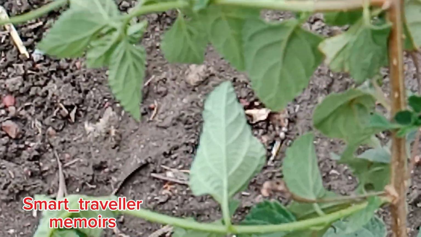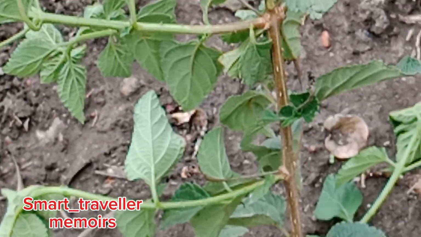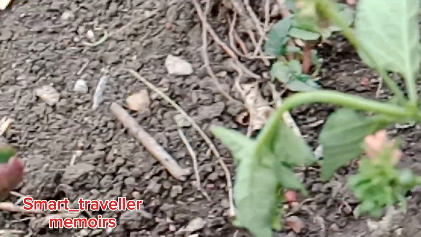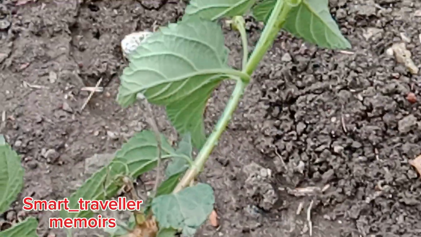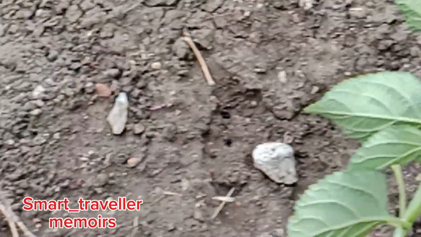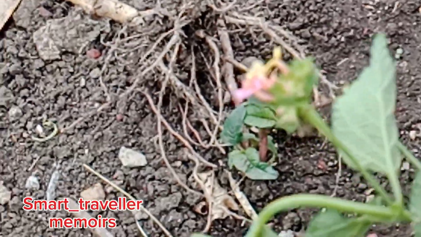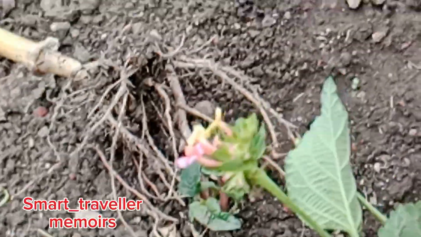And this plant is known as the Lantana Camara. So you can see there's thorns, all right? There's thorns, and it has flowers, purple and yellow flowers, all right?